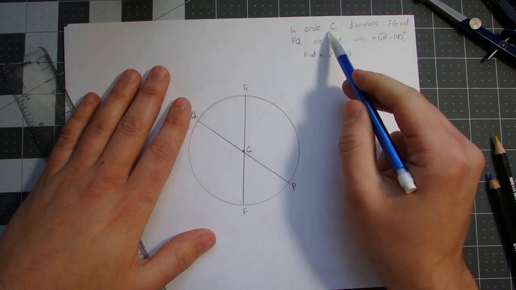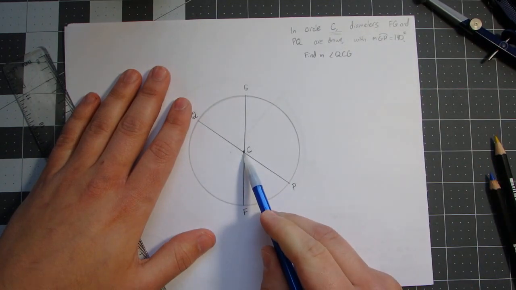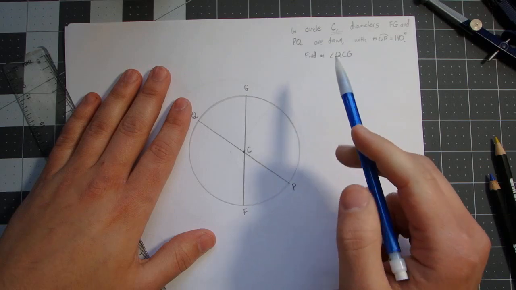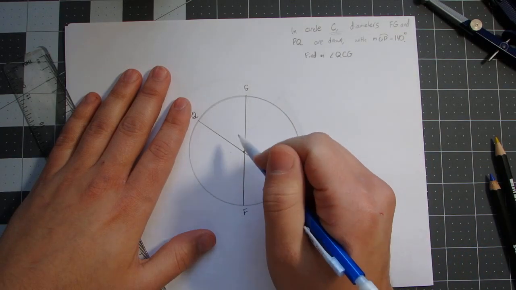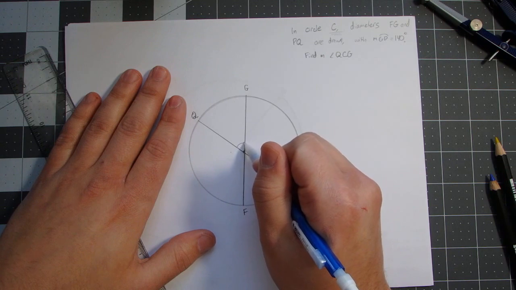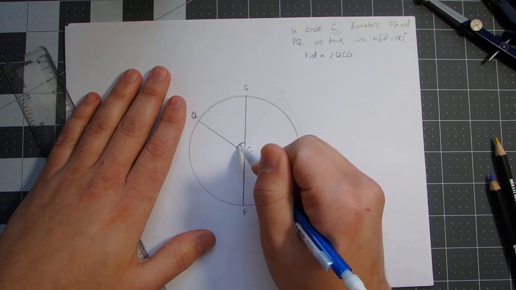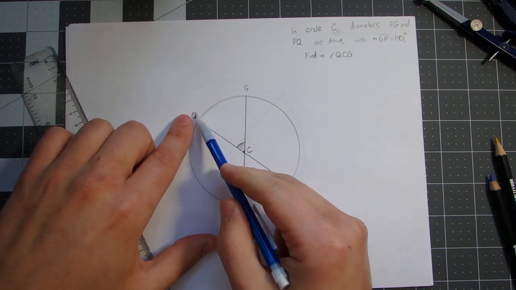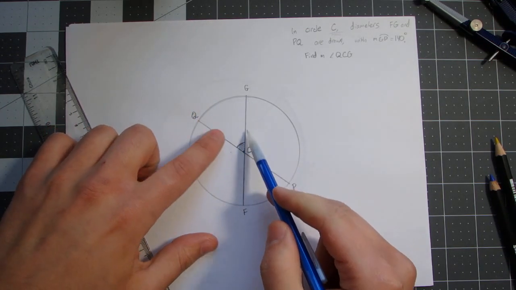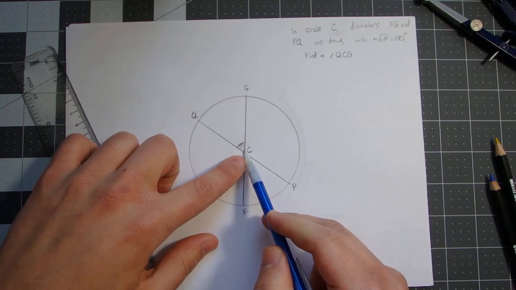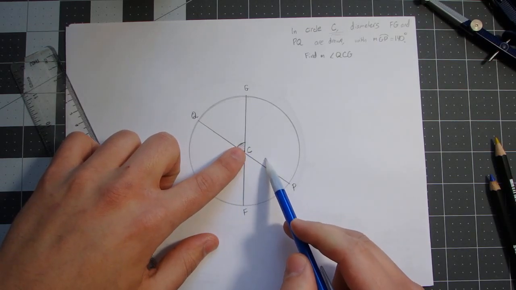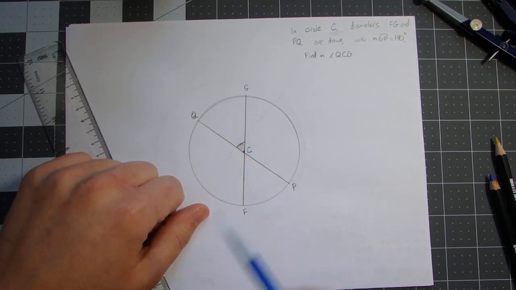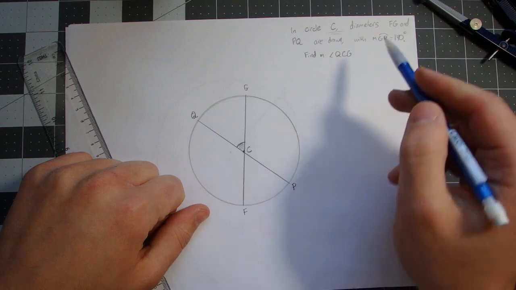So, I know it's circle C, which means C is the center. What I'm being asked to find is QCG, which means I want to find the measure of this central angle. There's two ways I can do that. The first way is if I find the measure of this arc, I know this angle is equal to that. Or if I find the measure of this angle next to it, I can just subtract from 180 to find that one.